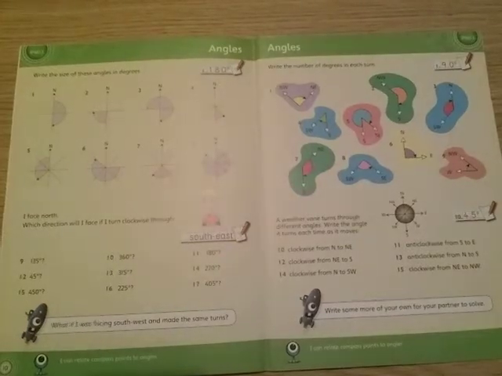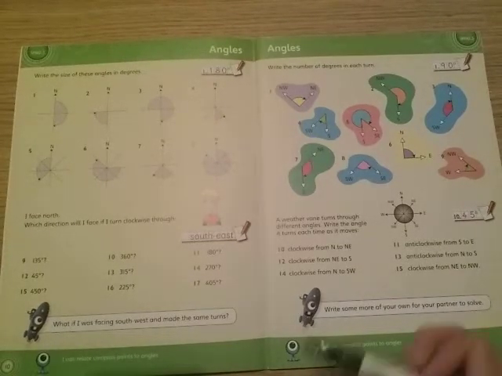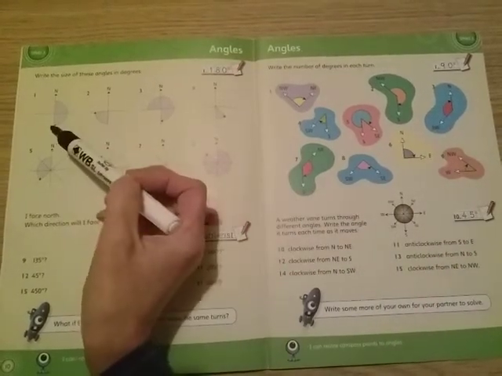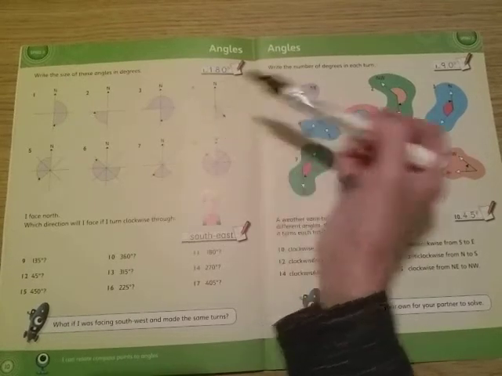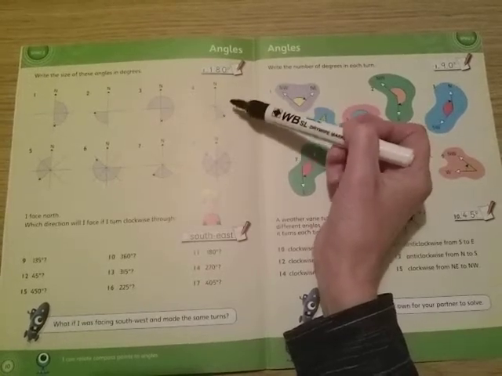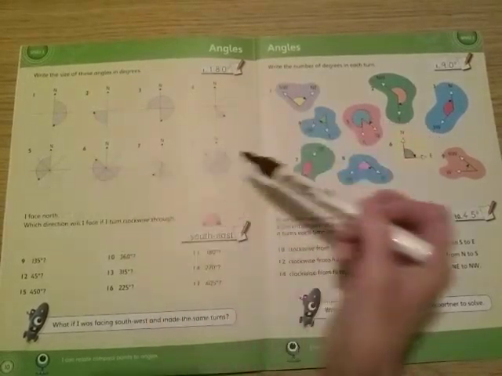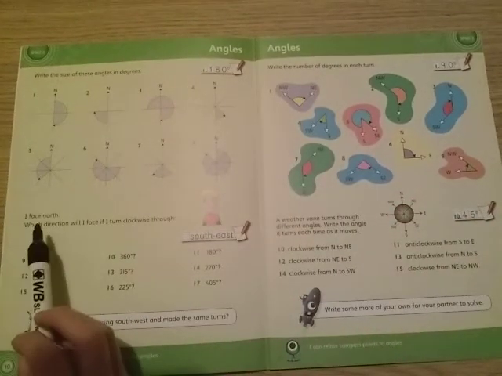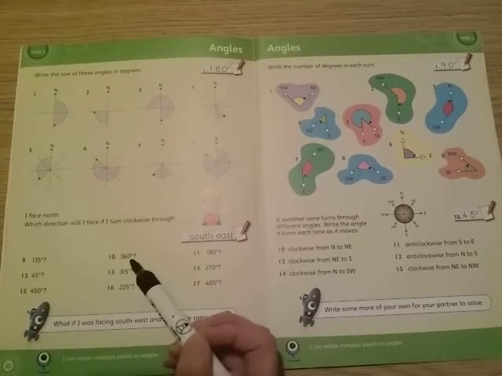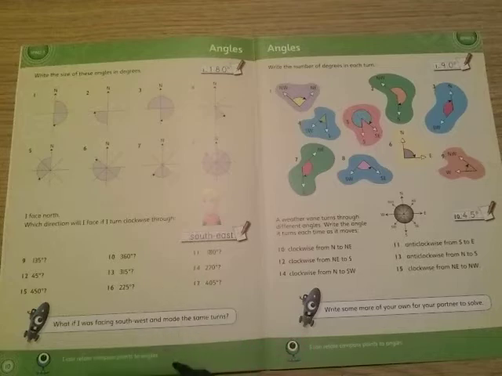If you choose the lower level challenge, then for your challenge today, you're also thinking about turning in degrees. So can you work out the size of each of these angles? Now, some of them are in right angles, so they're 90 degrees. Some of them we've divided up into 8 parts, so those are the 45-degree turns. Can you work out the size of each of these angles? In the second part, if you're facing north and you turn clockwise 135 degrees or 360 degrees, and so on, where will you end up facing?